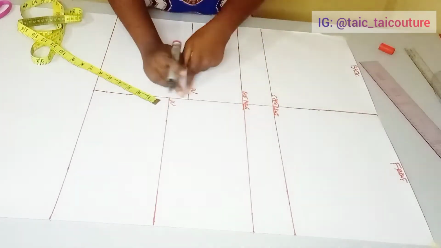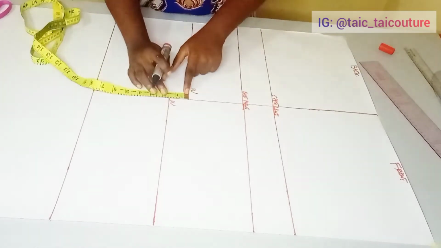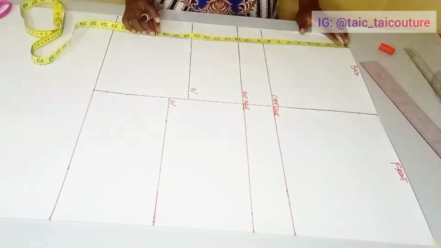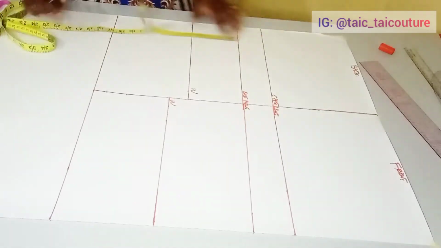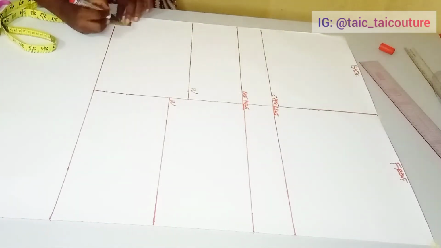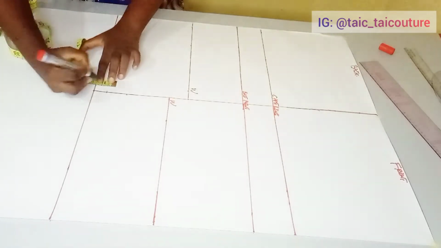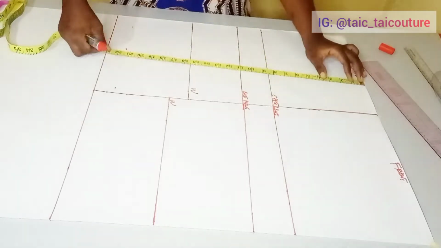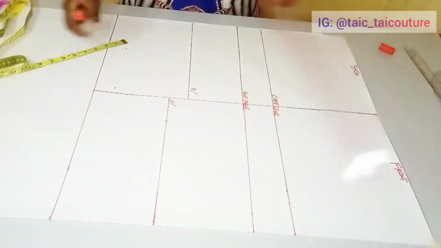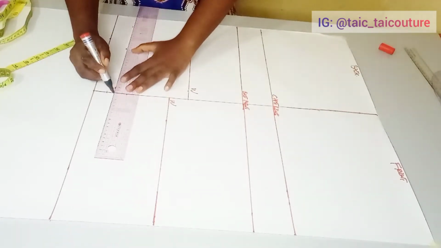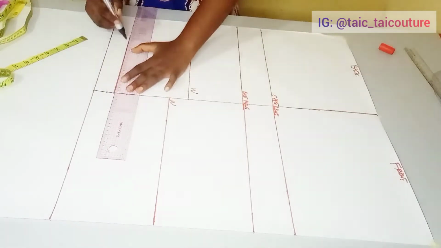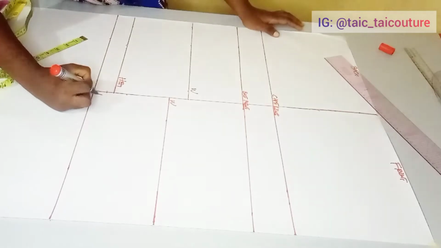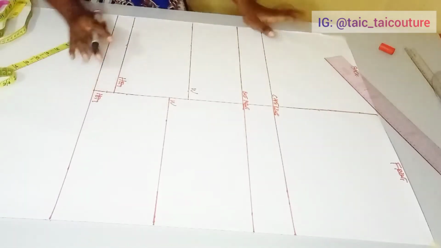So you might be wondering, how will the two side match up when there's a difference of 1.5? Don't worry, at the end of today you'll see that they would match up. So that means the length for the back too would reduce by 1.5. So I'll go up by 1.5 here, or just measure 21.5. So this is the M line, M for the back, while this is the M for the front.